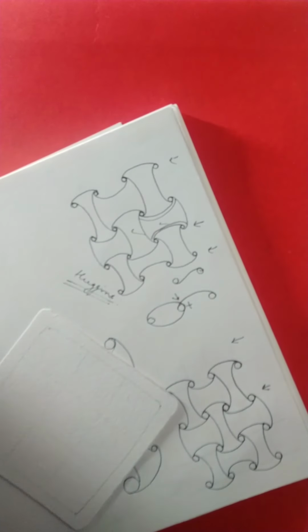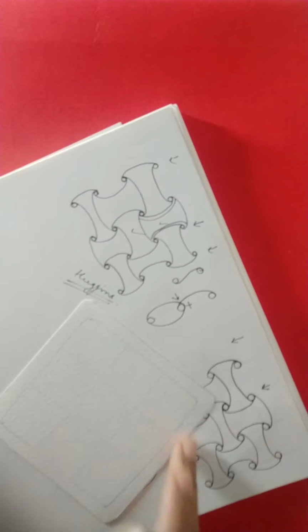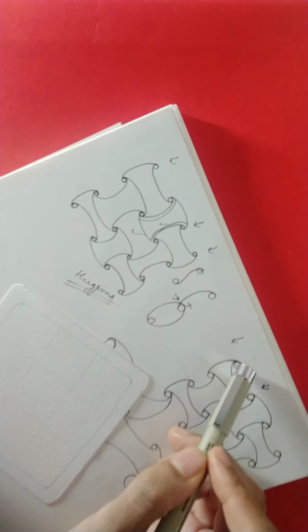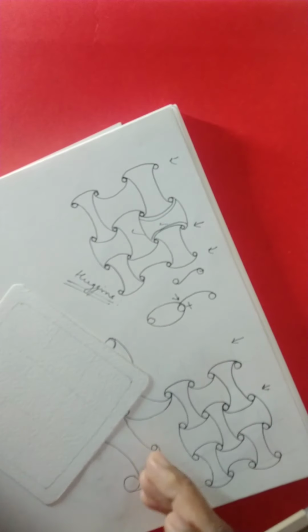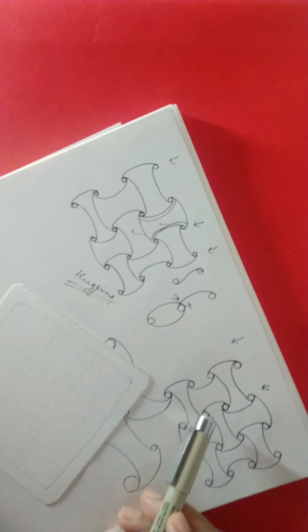In the last session, that is part 1, we already learned how to draw the pattern Huggins, right? We learned the technique of landing and takeoff, and also the technique of alternate and mirroring, right? To draw the pattern Huggins.